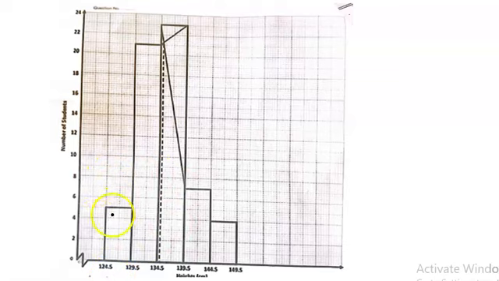Right. So you construct your bars, and the bars are on each other. So this is the entire graph. And then we were asked to use it to estimate our mode. We know that the mode is the item with the highest frequency. So when you come to the histogram, you first check the highest bar.